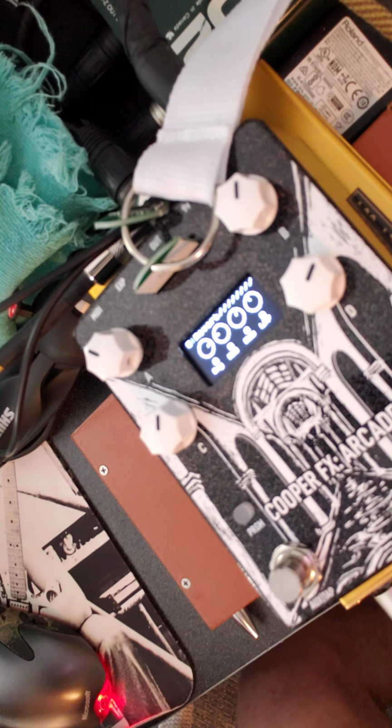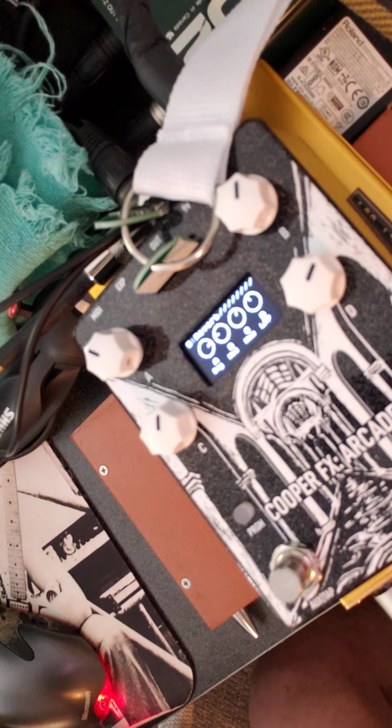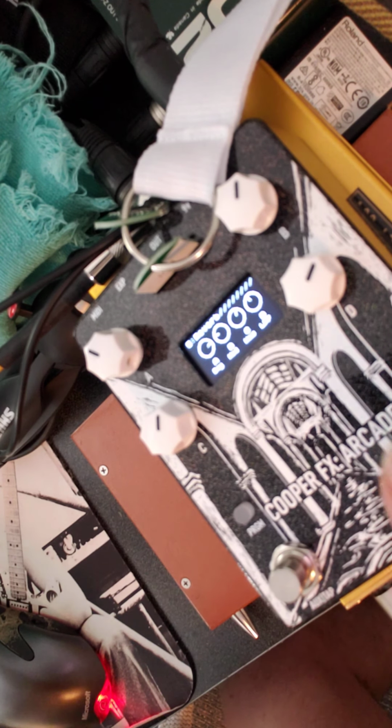And uncharacteristically, the Strymon Iridium is gained up. Why did I do that? Here, I'll gain it down. Let's see how this is. There you go. Okay, I must have been recording something gainy yesterday.